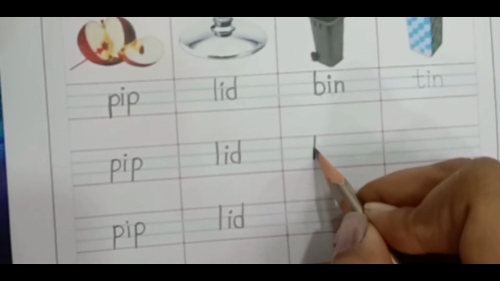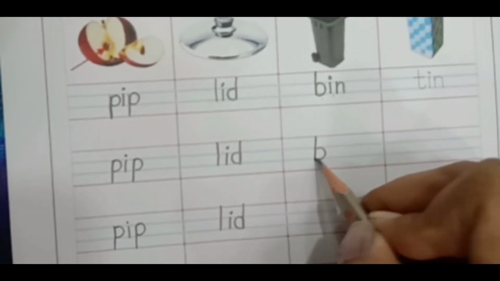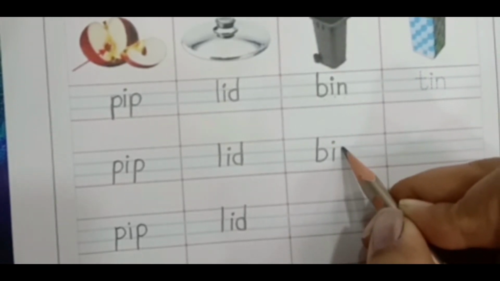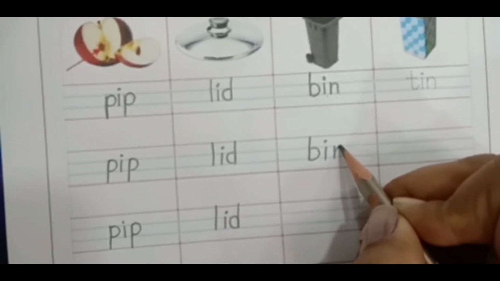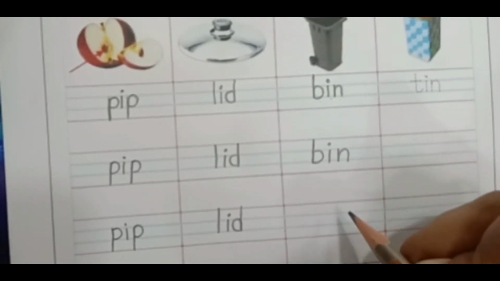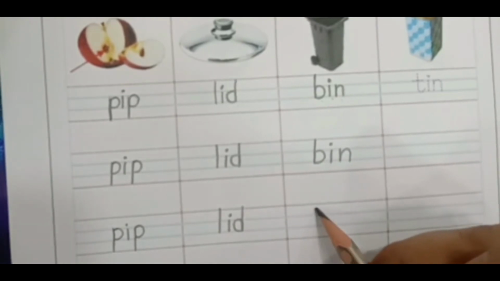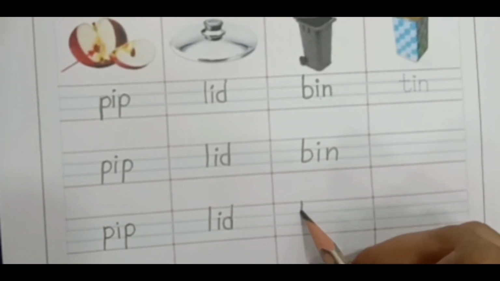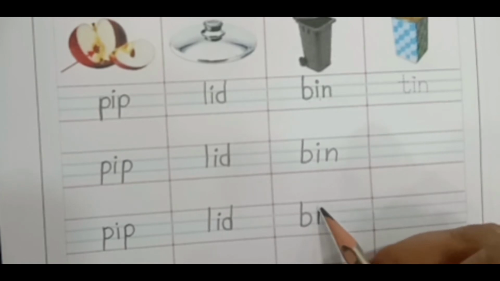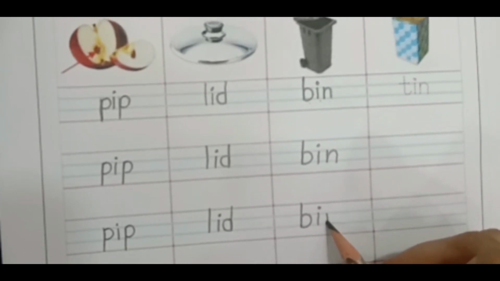B says B. I says E. N says N. B, E, N, bin. B, I, N, bin.